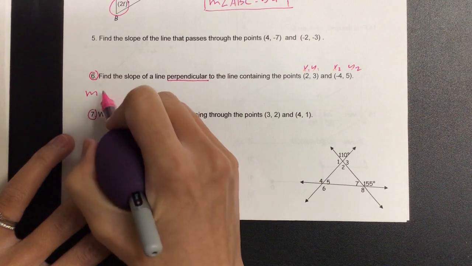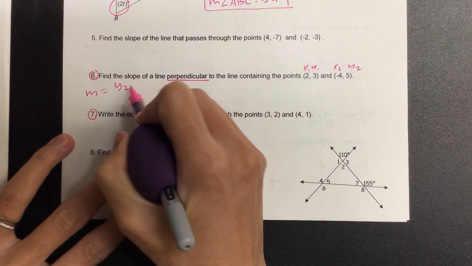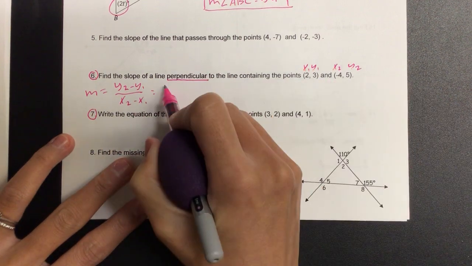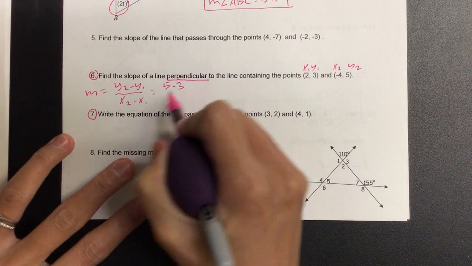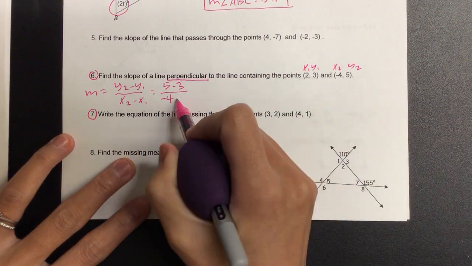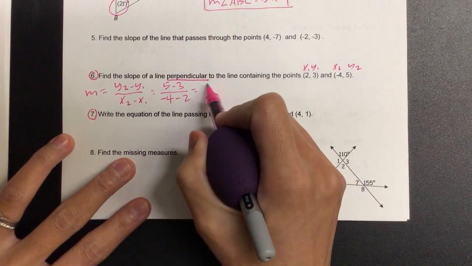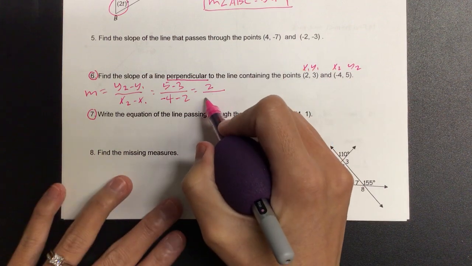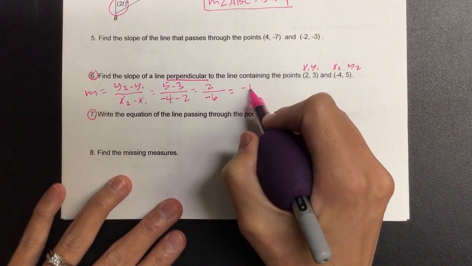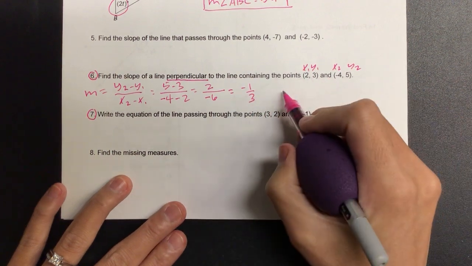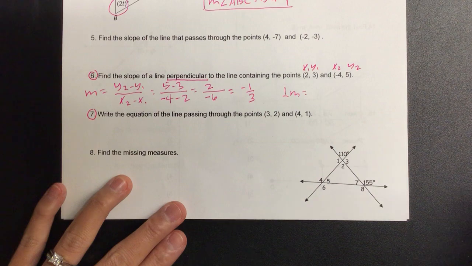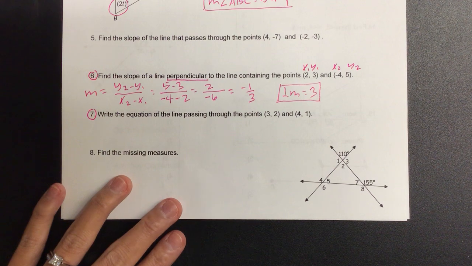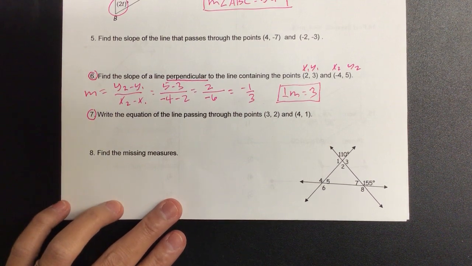Okay, do we all remember the slope formula? Change in y over change in x. Let's plug it in. We have 5 minus 3 over -4 minus 2. That's going to give us 2 over how many? -6. And that's going to simplify to -1/3. But then it says I want the perpendicular slope. What would that be? 3. Very good. Is it okay if you write 3 over 1? Yeah, everything is understood over 1.